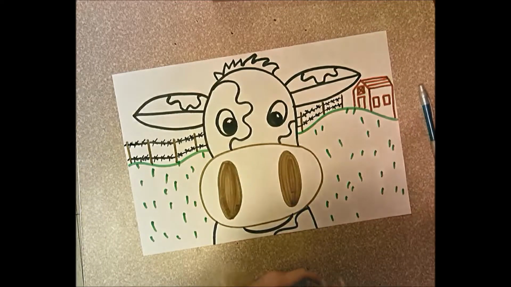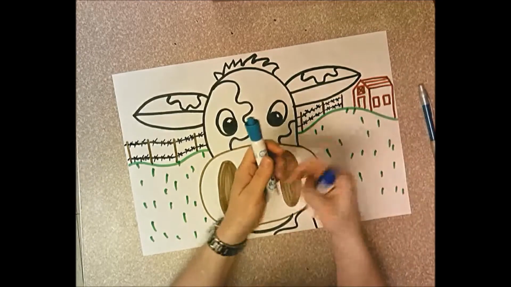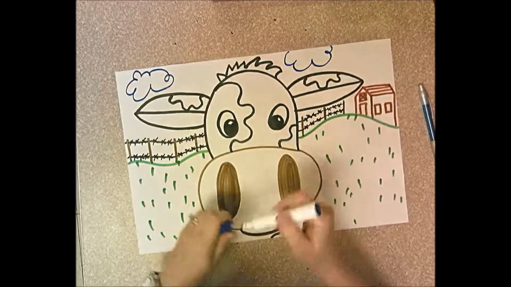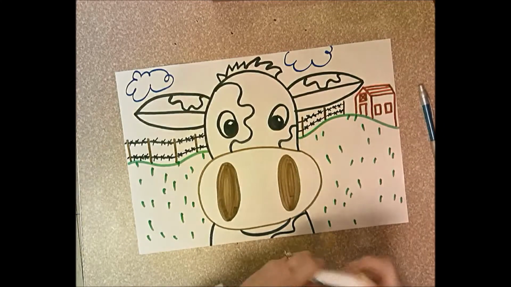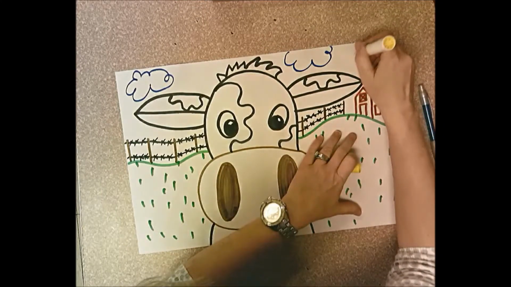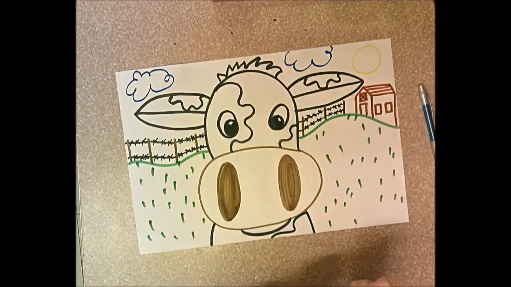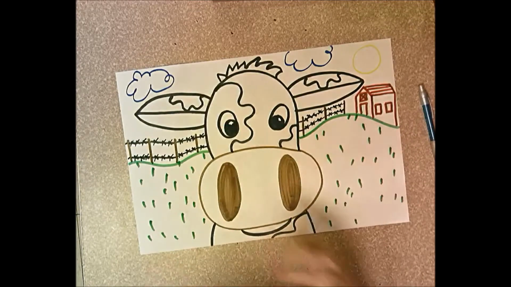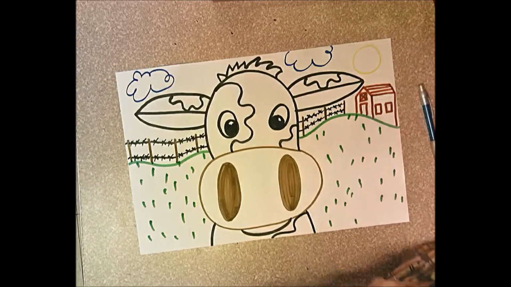There are 2 blues. There is a light blue and a dark blue. You can pick whichever blue you want and add some clouds to the sky. And then you can add a sun with the yellow marker. So notice that I didn't color anything in with the marker except for the nostrils and the dots and the eyes. The rest of this is going to be colored in crayon.